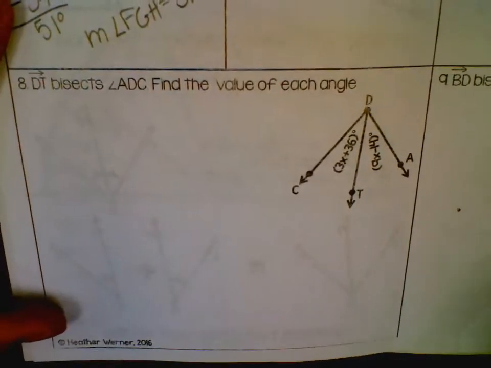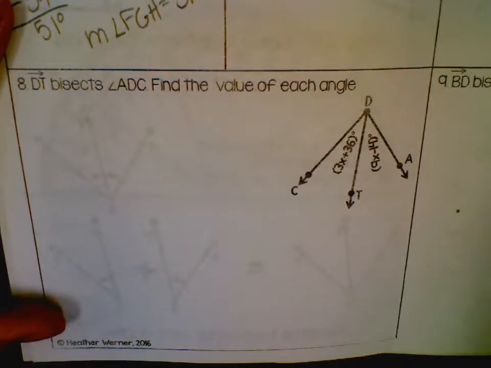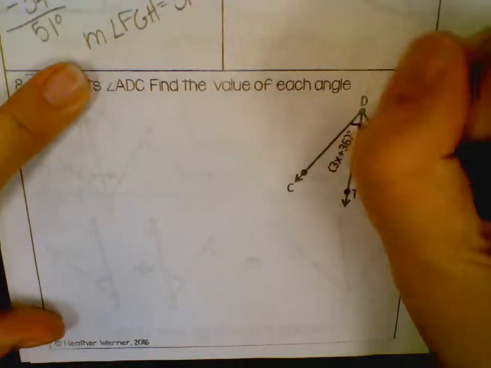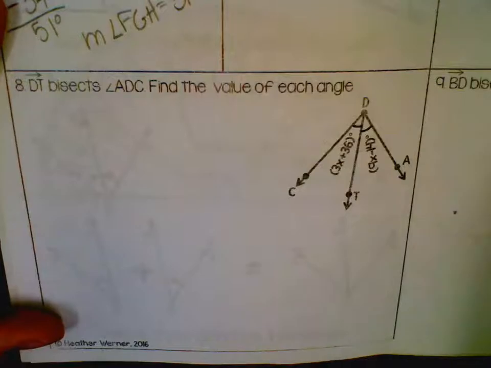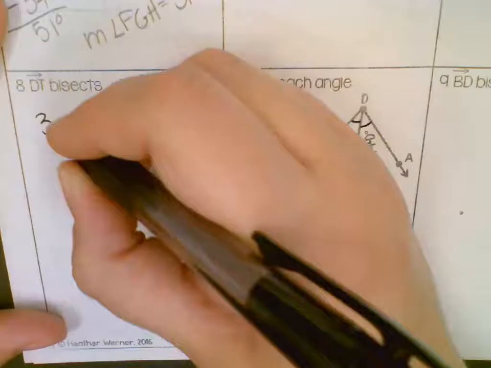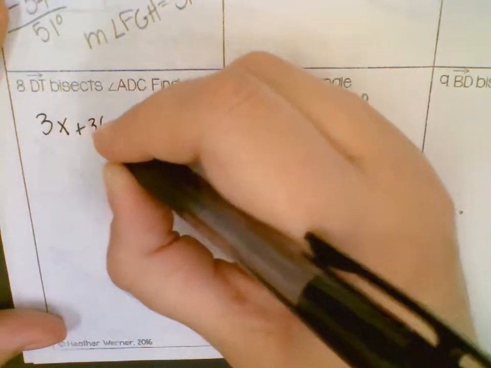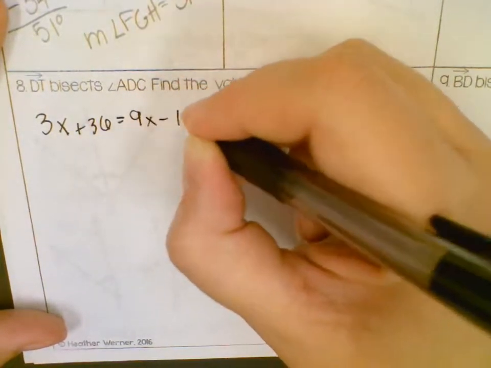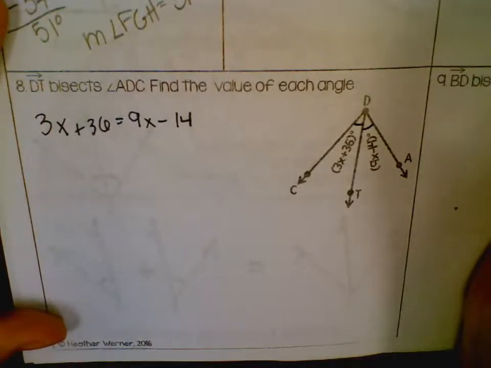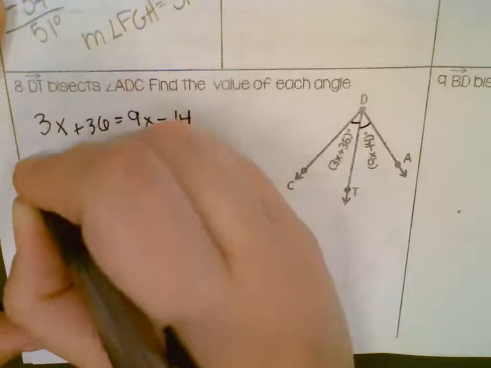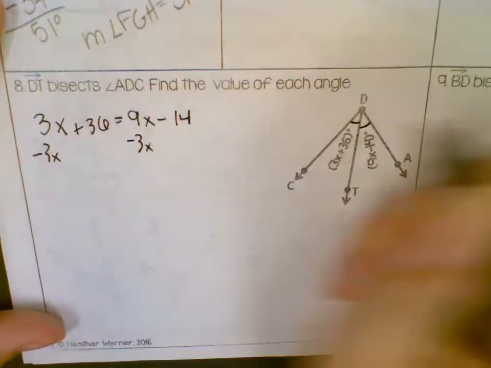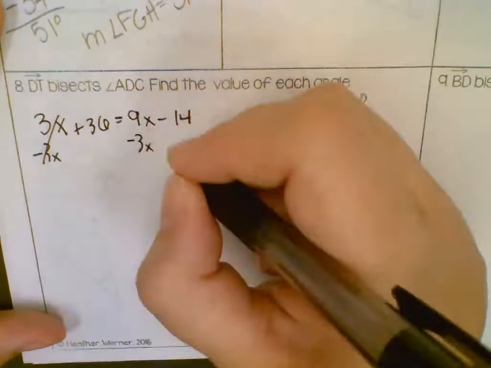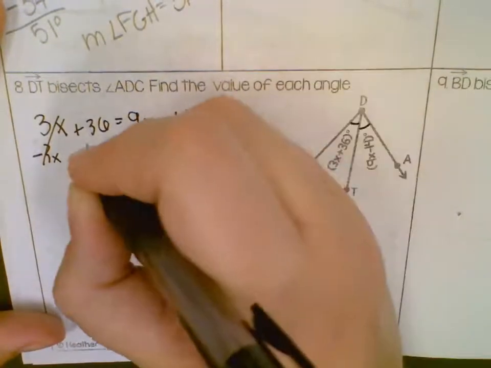Okay, so number 8. Let's take a look at that one. So this one says that DT bisects that angle. Okay, so remember, if it bisects, that means that those two angles are congruent. So now we have that these angles are congruent. So if things are congruent, then they're equal. So to find x, we just set everything equal. So 3x plus 36 equals 9x minus 14. And then we can just use inverse operations to solve for x. So I know I'm going to subtract this 3x from both sides, and that'll cancel here. Add 14 to cancel that.